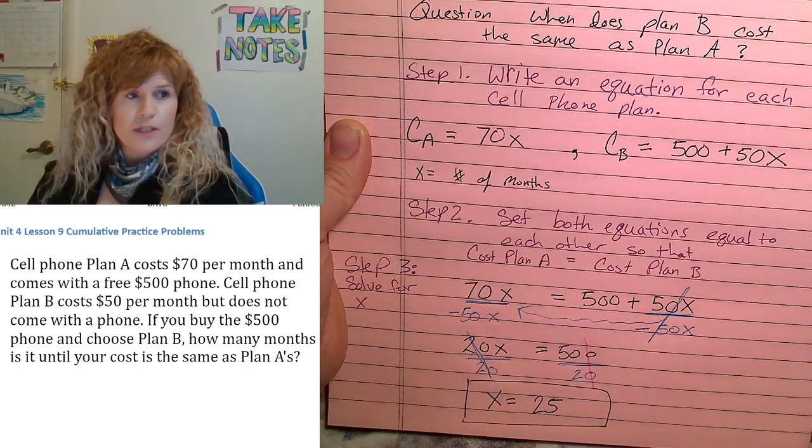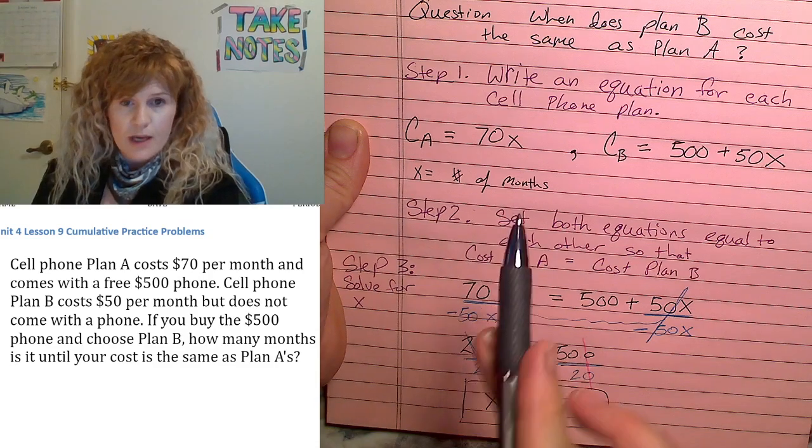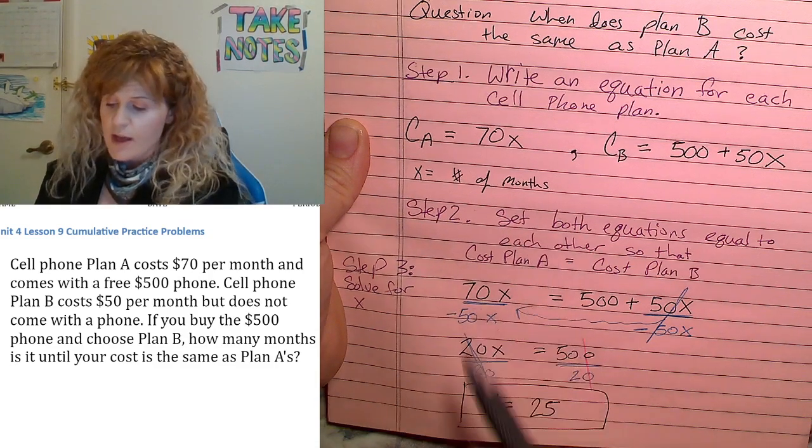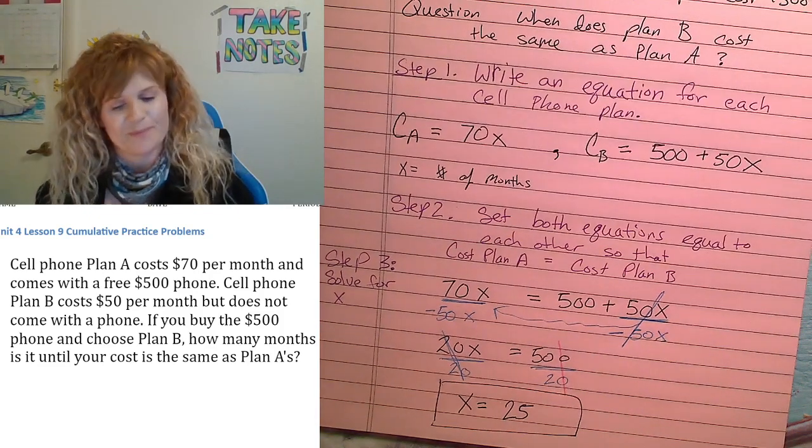Okay, when you do this problem for your assignment, I'm going to change these numbers, and you really have to do the math yourself to find out how many months in the problem that I'm posting for you.